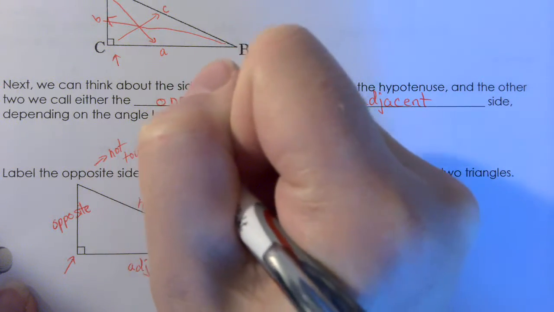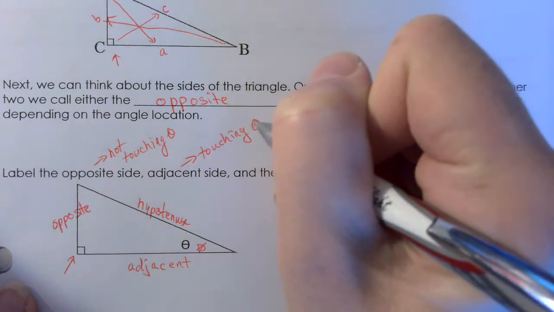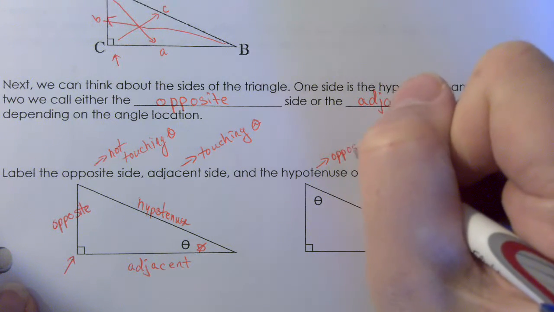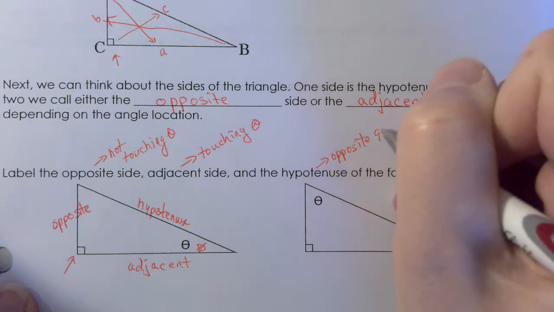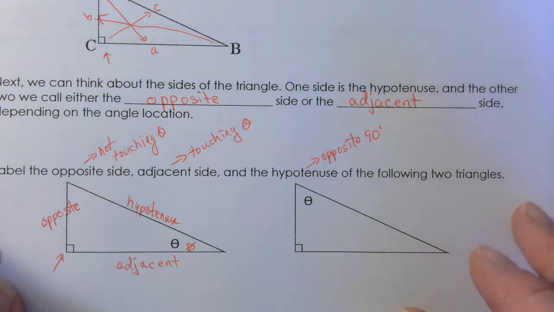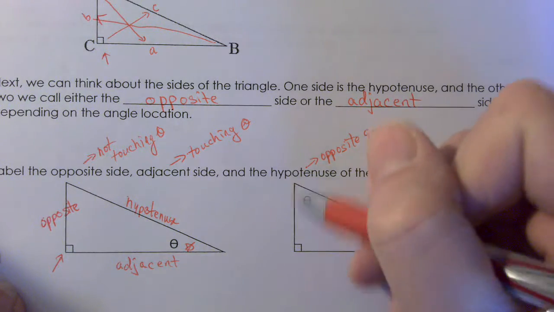Not touching, I'm going to put theta in here, not touching theta. There you go. Hypotenuse is always opposite the 90-degree angle. I think one of the things that drives me crazy is when we're into this and I still don't have students that can label opposite and adjacent. So here's theta, and we're paying attention to this, and our phones are gone. Here's theta.